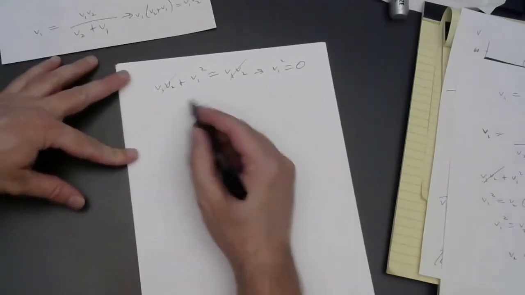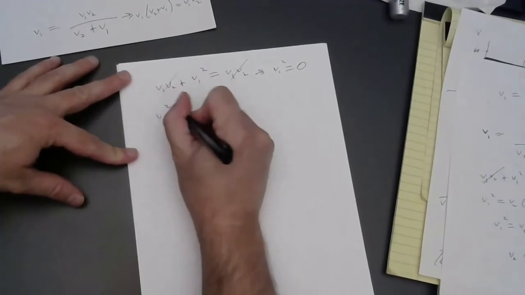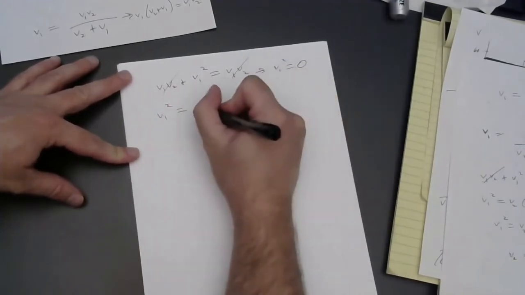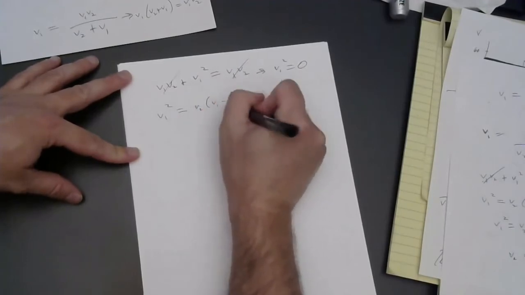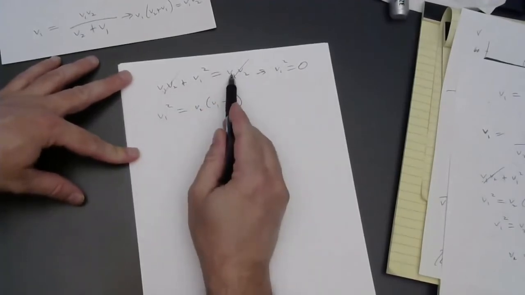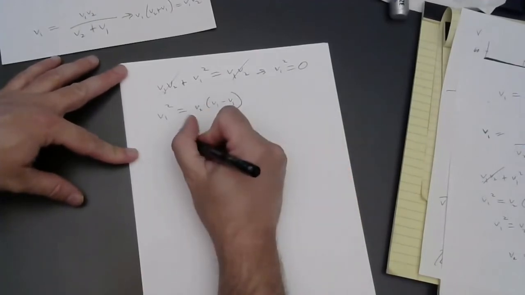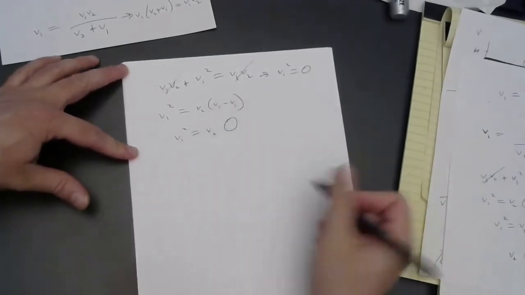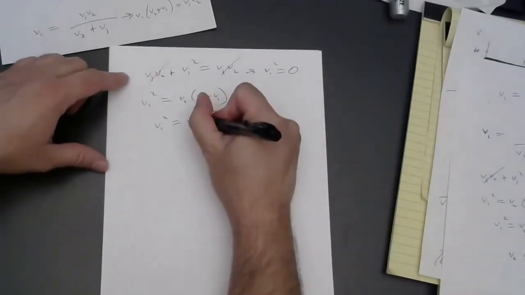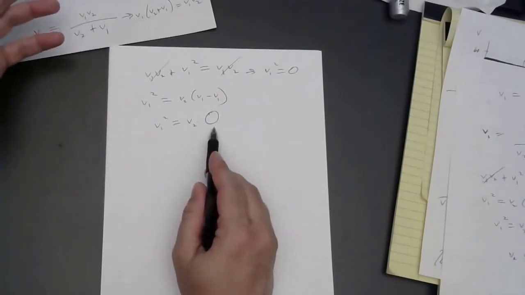Another way to do this would be, how about I subtract this from both sides, but don't actually cross it out. So I would have this V2 times V1 minus V1. I've just moved this over here, and I've factored out V2. Well, V1 minus V1 is 0. So V1 squared equals V2 times 0. What? Any number times 0 is 0, right?